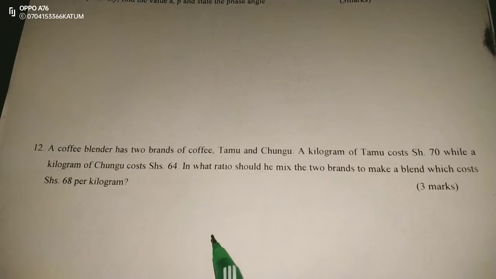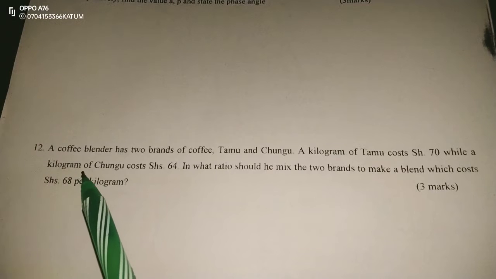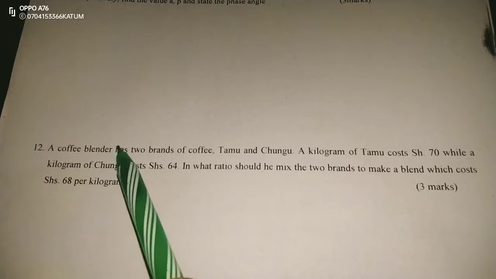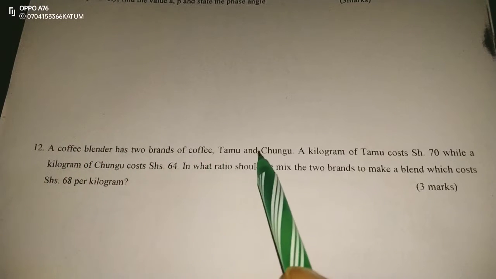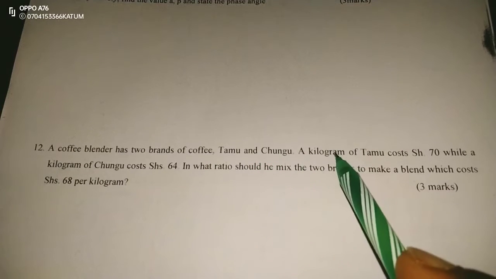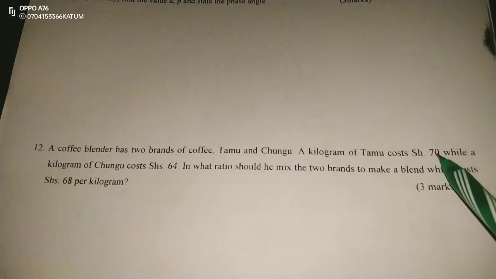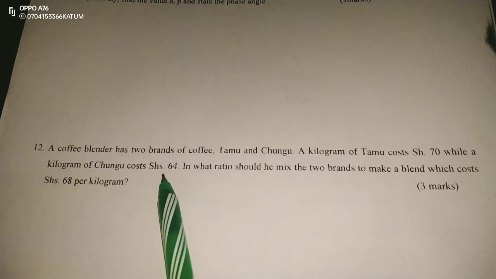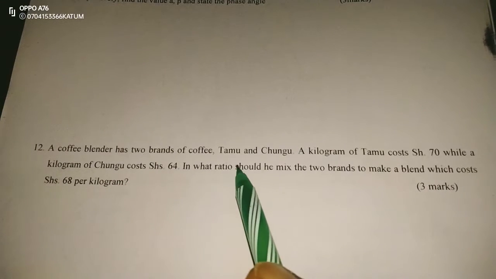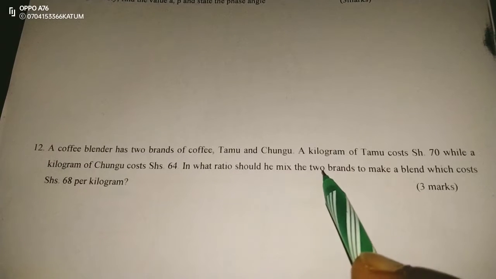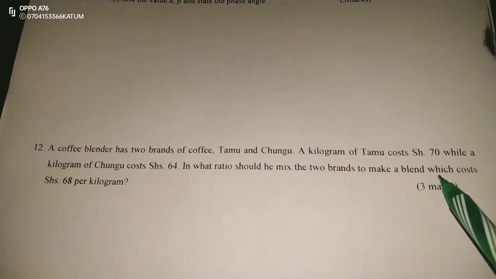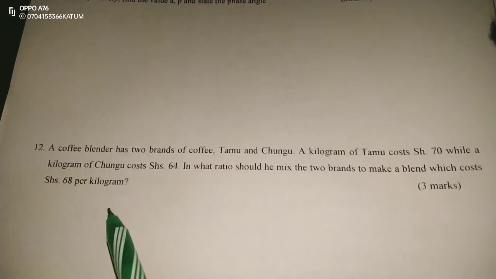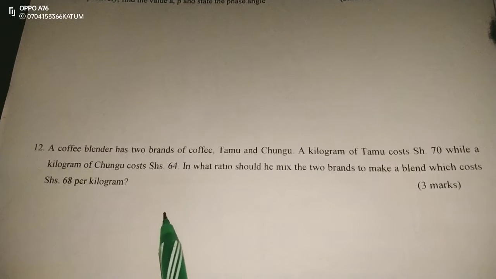We're going to look at mixtures and proportions, mathematics paper 2. A coffee blender has 2 brands of coffee, tamu and chungu. A kilogram of tamu costs 70 shillings, while a kilogram of chungu costs 64 shillings. In what ratio should he mix the 2 brands to make a blend which costs 68 shillings per kilogram?